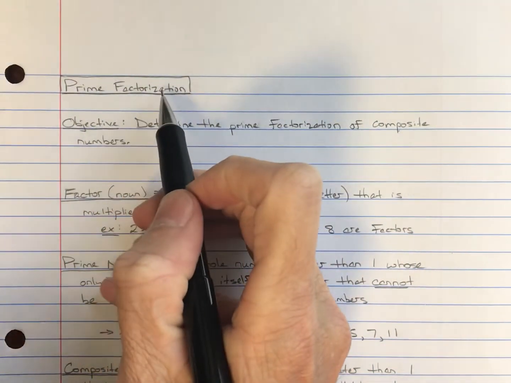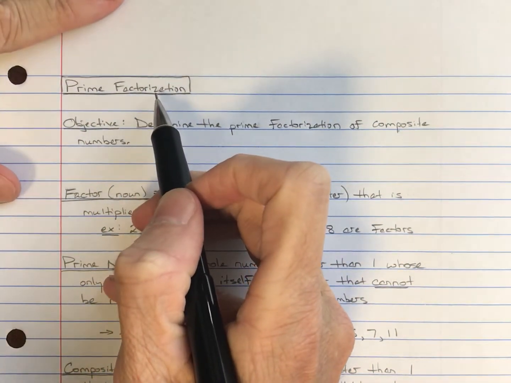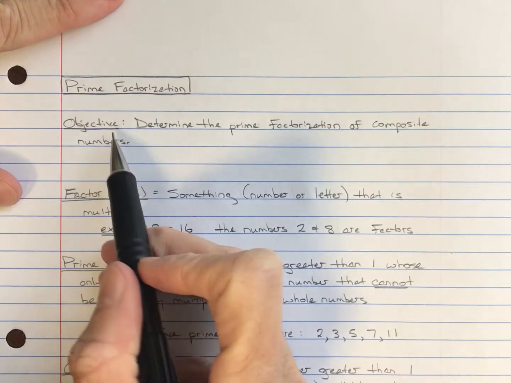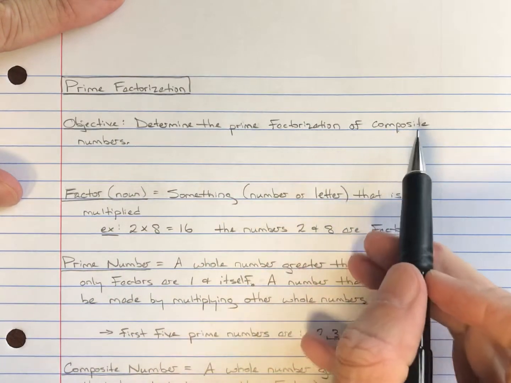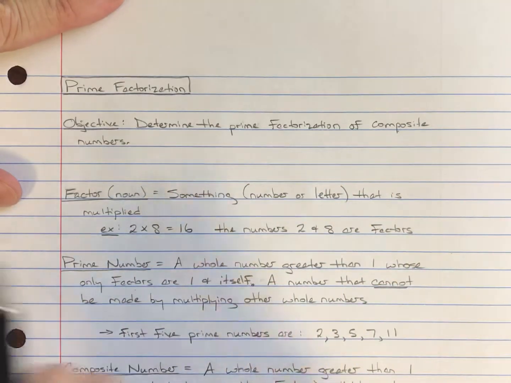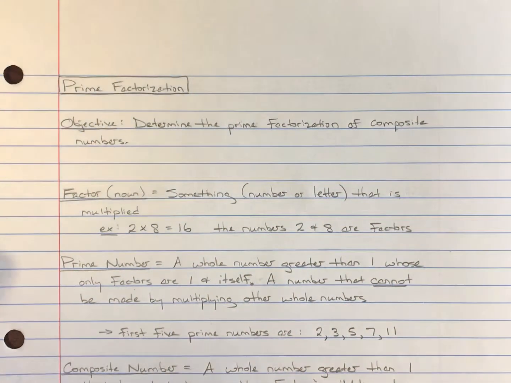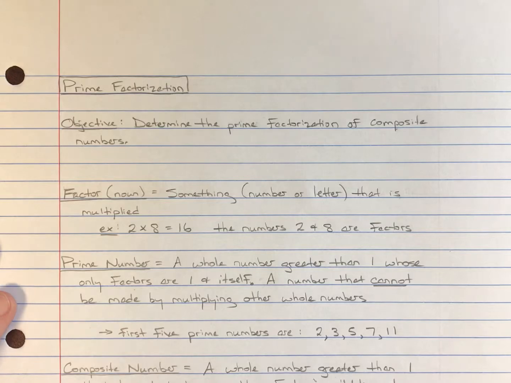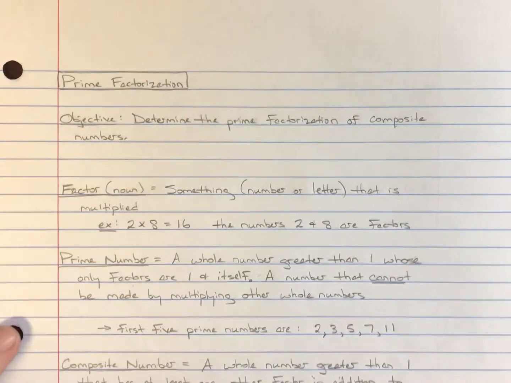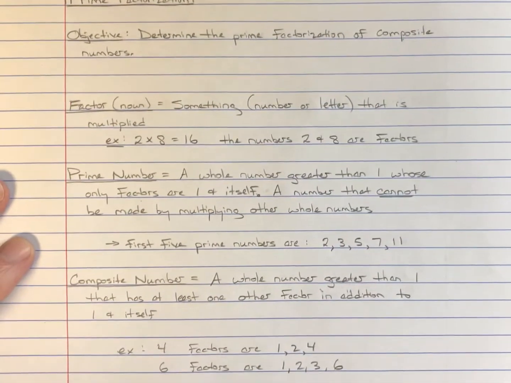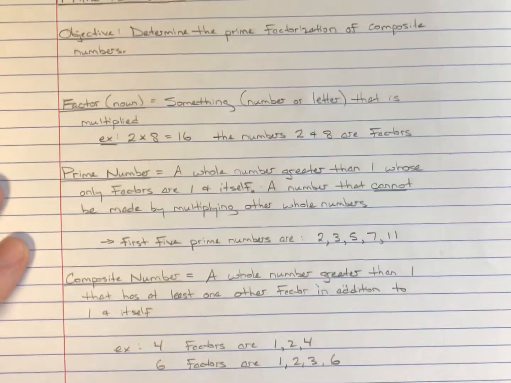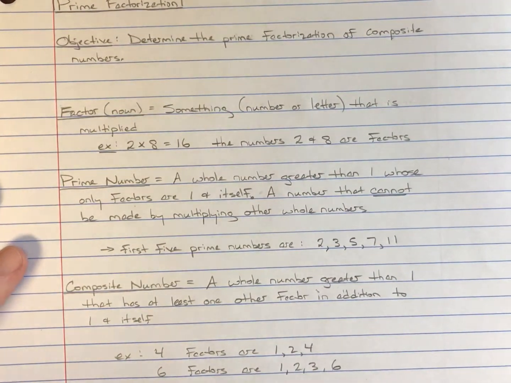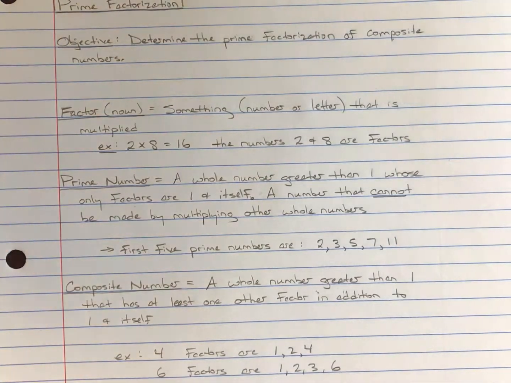Prime factorization. In this video, our objective is to determine the prime factorization of composite numbers. Well, there's a lot here, particularly when it comes to definitions. So let's take a look at some definitions that we're going to need to know in order to understand what this objective means and to follow through on it.